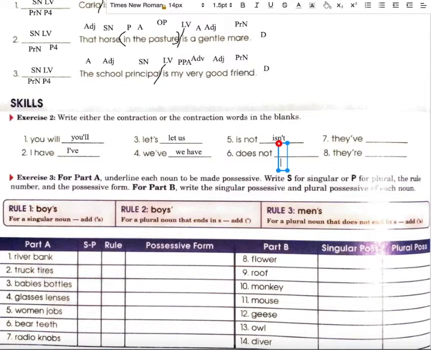Does not. The contraction for does not is doesn't. They've is the contraction for they have. There is the contraction for they are.